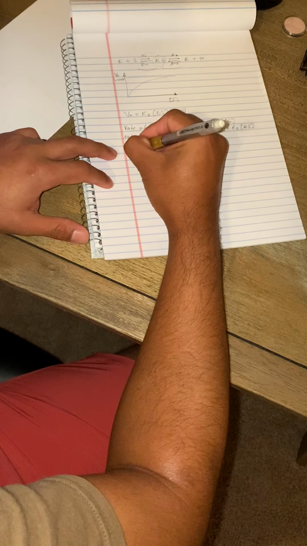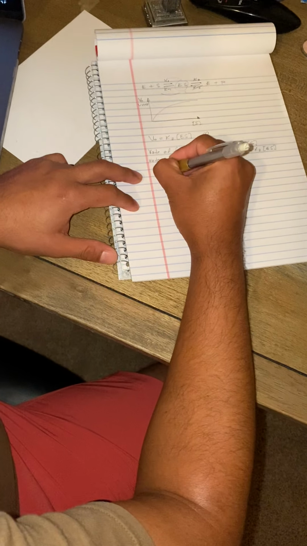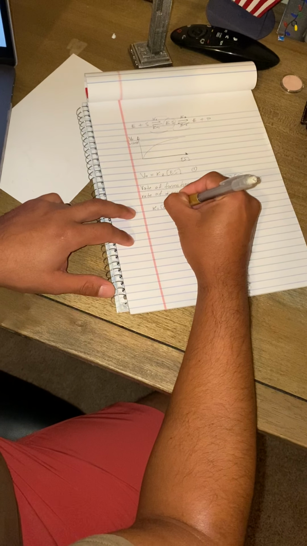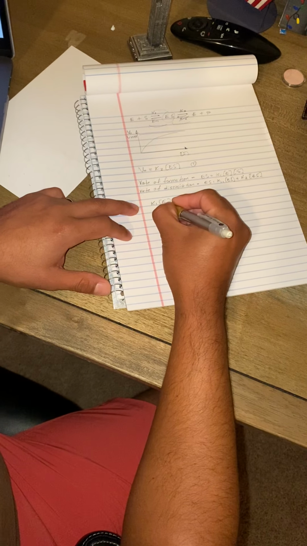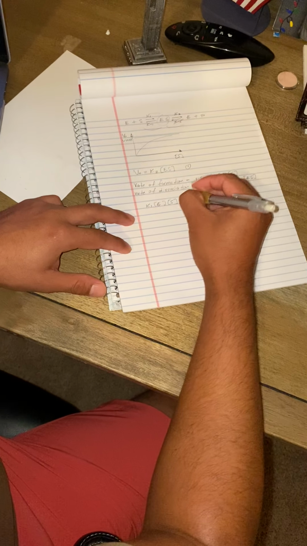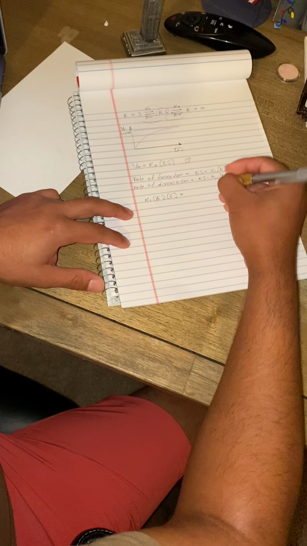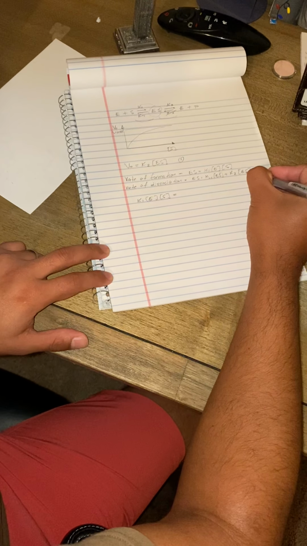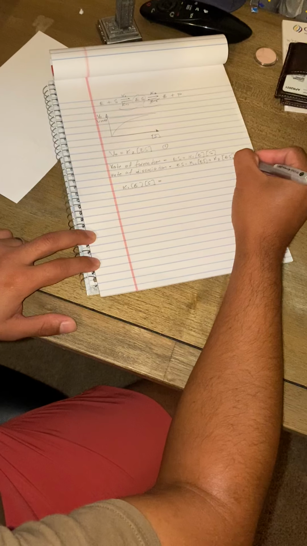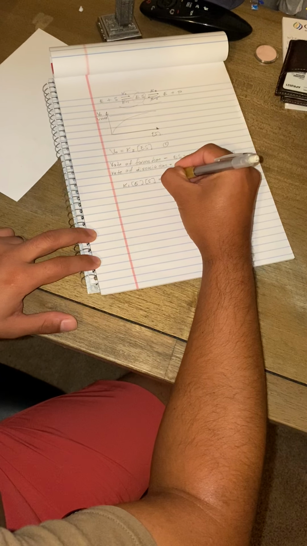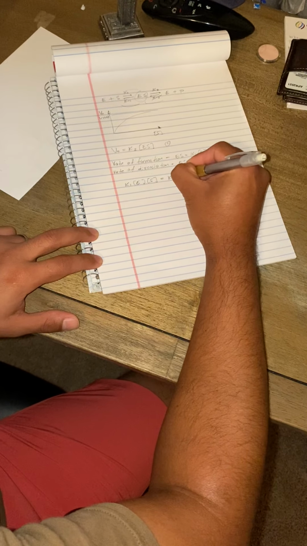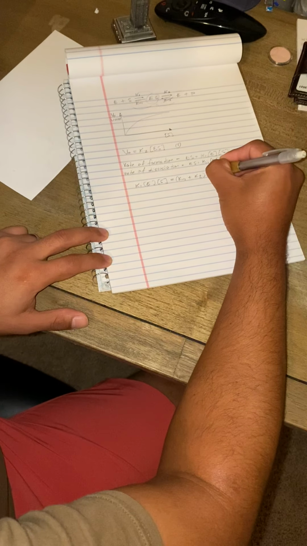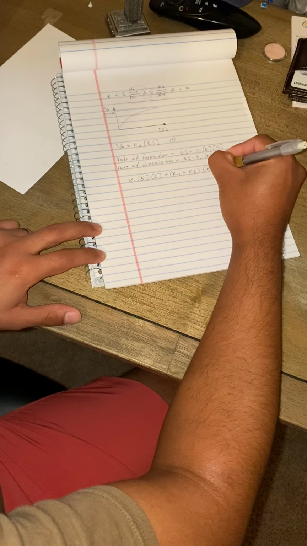So from that assumption, we can get the rate of formation, which is K1 times E times S, equals the rate of dissociation, which from here I can factor, and then it's going to be K minus 1 plus K2 times ES.